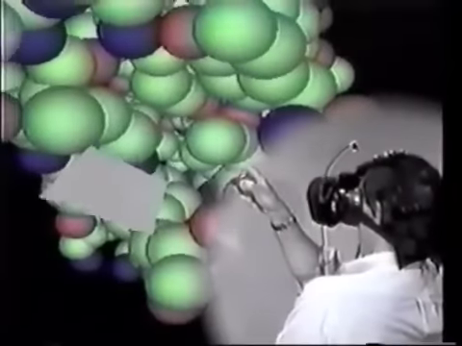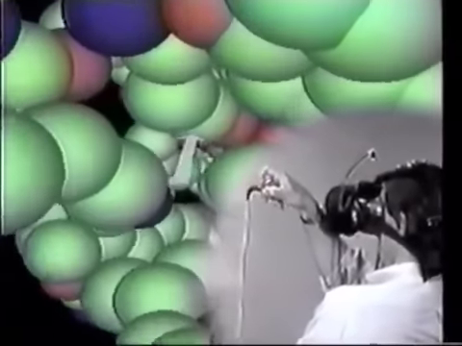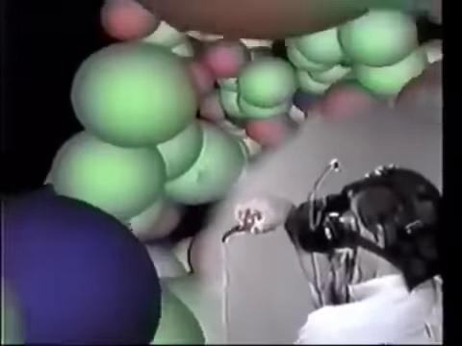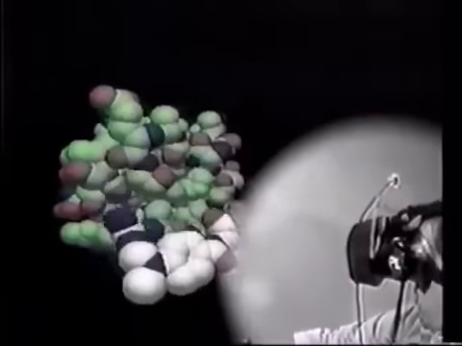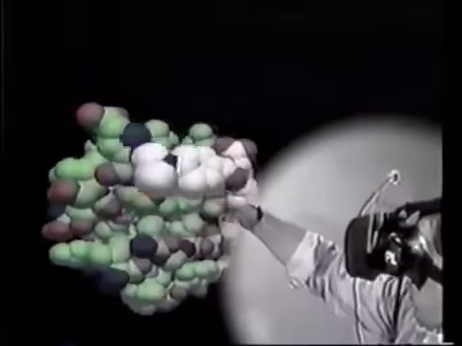So there you can see one of the buttons controls the flying action. Now if I press the button and steer with the hand, in other words, change the direction of the input device to change the direction of translation, I can fly through this molecule. And here I've picked up a molecule, and I'm trying to maneuver the molecule with the white pieces into the other one.